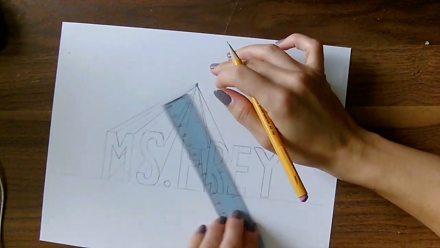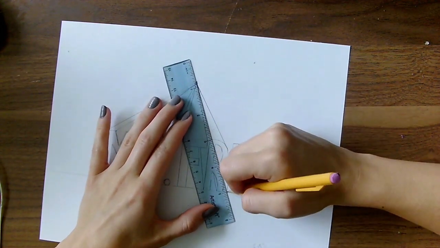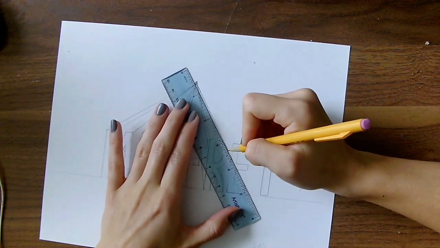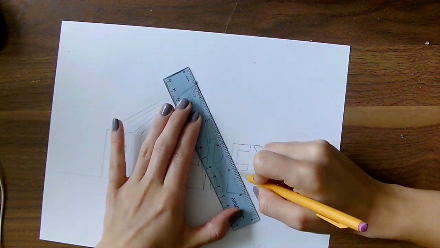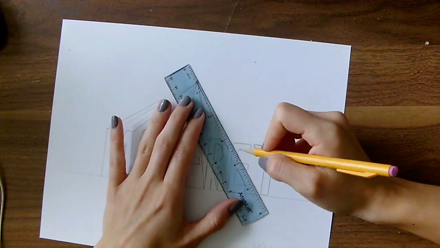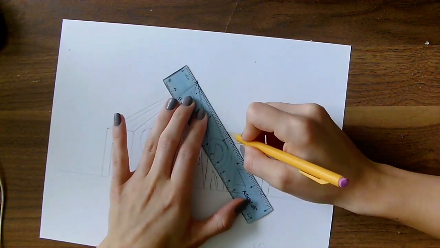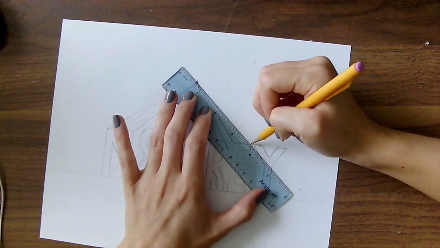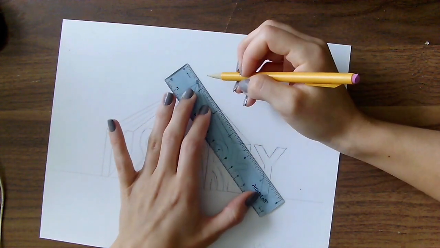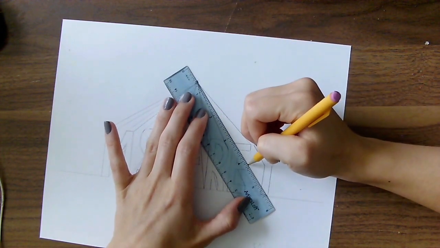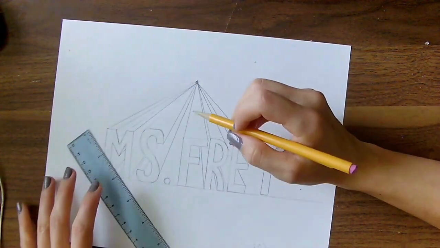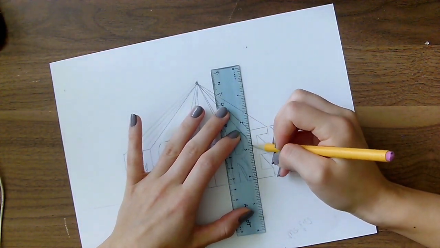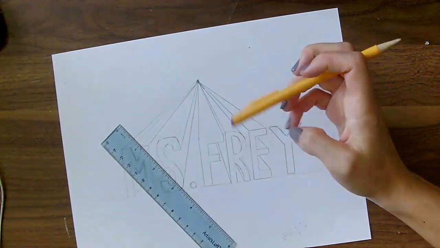And now my E. The bottom part of my E has to stop once it reaches the R. This pointy bottom part of my E has to stop once it hits the other part of my E. This middle part, I skipped to the top part. So the top part can go all the way up to the vanishing point. But now this middle point has to stop once it hits the top of the E, because it is a solid shape and it can't go through it. And I'm just retracing my E there.